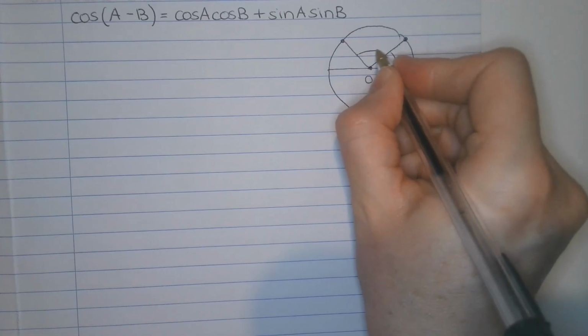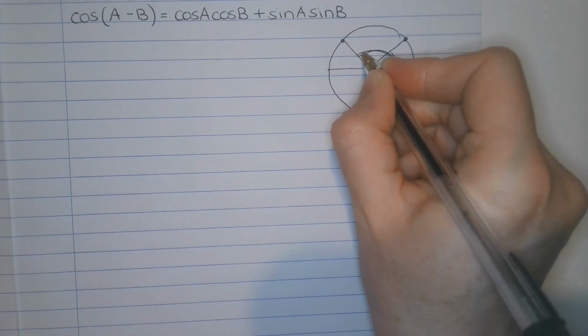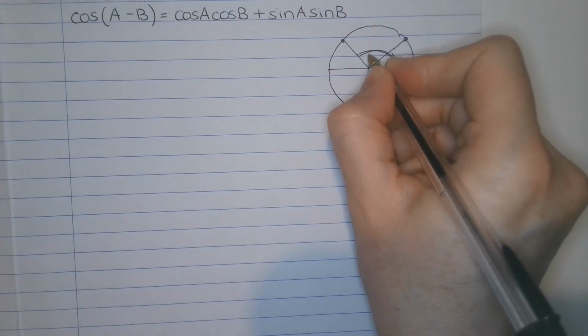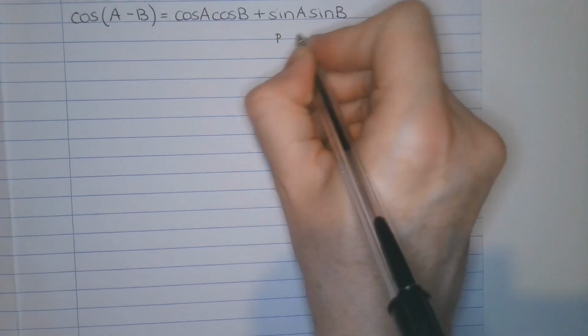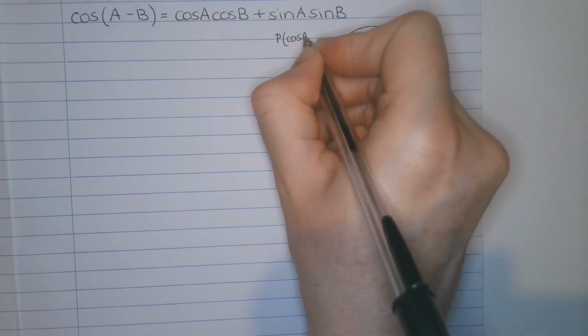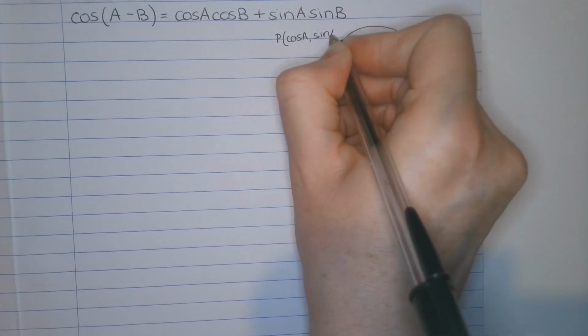So the full angle to start with, if I start with that one, that's going to be labeled the angle A, making this the point, we'll call it P, cos A, sine A.